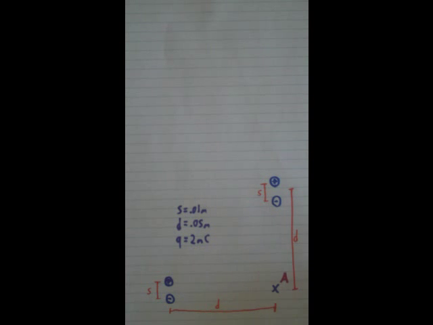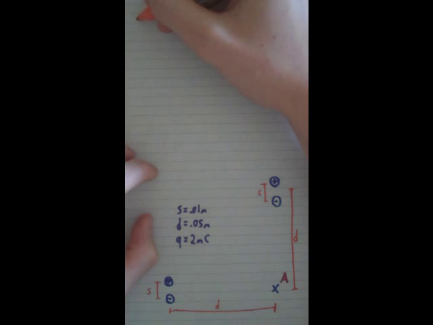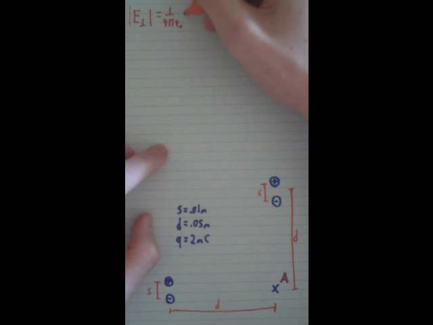So let's remember our dipole equations real quick. Our electric field perpendicular of a dipole equals 1 over 4 pi epsilon naught times q s over r cubed.